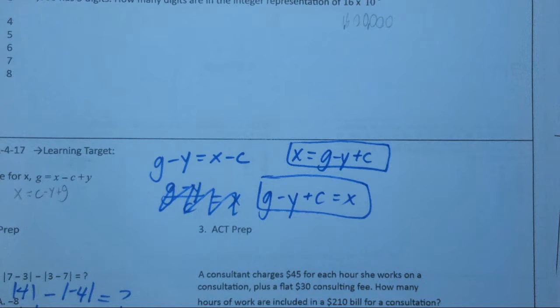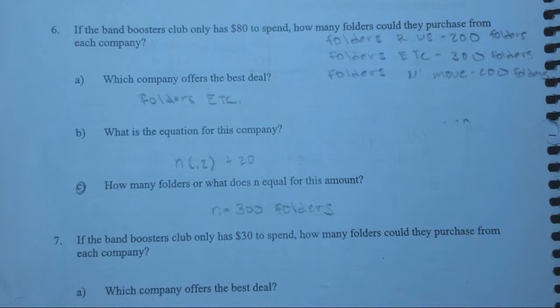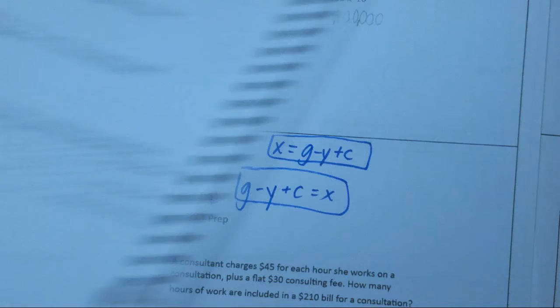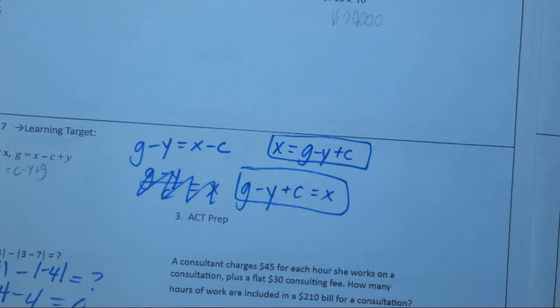Can you go to number 6? Can you put it back on the screen? I forgot to freeze. I don't know what I was doing. Number 5. We hadn't done number 5. We've done A and B, this is C. Perfect. Thank you, dear. Okay, oh man, why is my thing, you don't want to freeze? Everyone got N equals 300 folders, or else they need to watch the video.